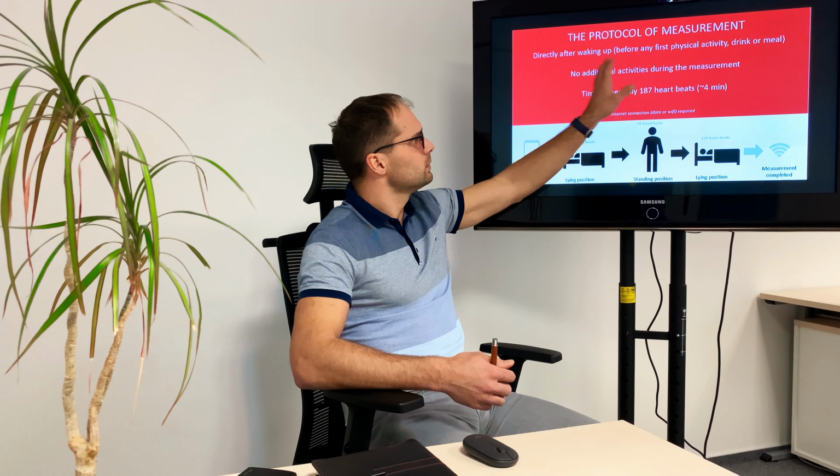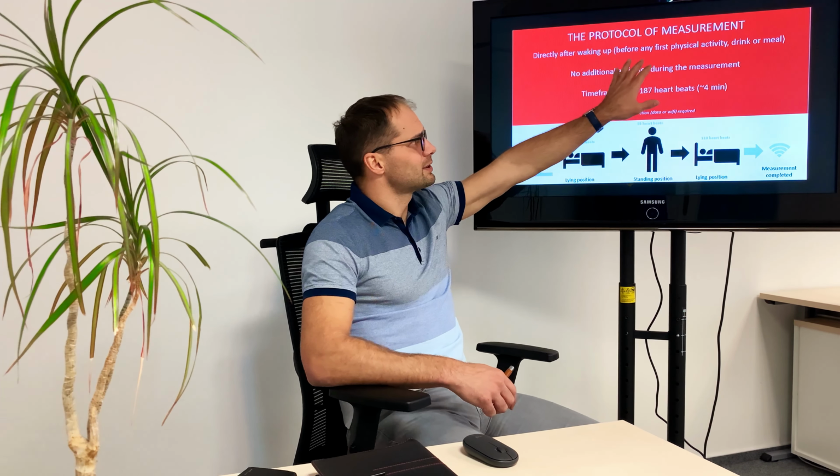What is very important to understand is that MySASI is diagnostics, which is also used in medicine and in science work. So you need to keep the protocol. If you would like to have the most precise information, you need to do the protocol as it is prepared. So you need to make it directly after waking up. You can go to the toilet, but you have to make it standardized, so I recommend going to the toilet every time you are measuring. And it's necessary to do it before the first physical activity or before the first beverage, coffee, drink or meal.